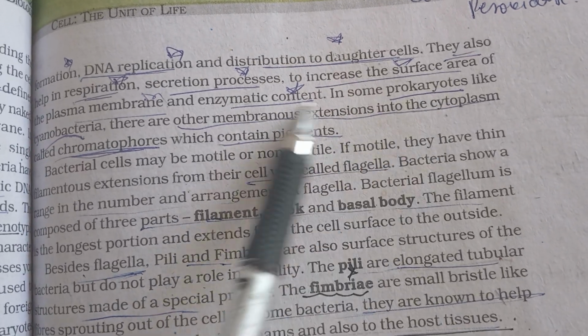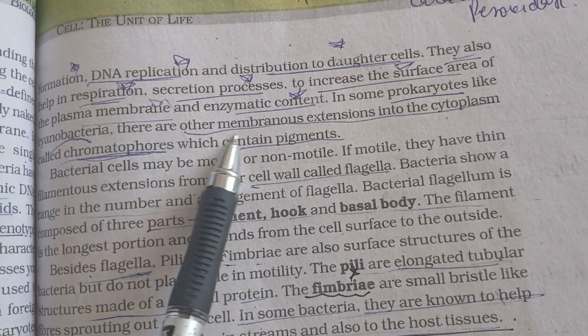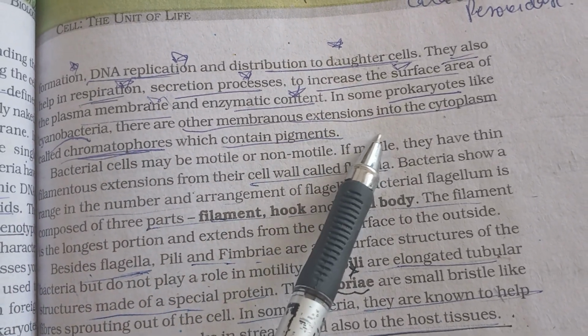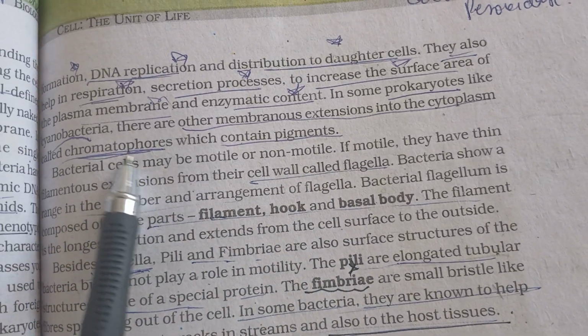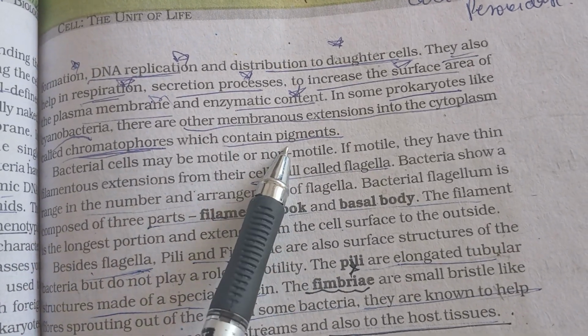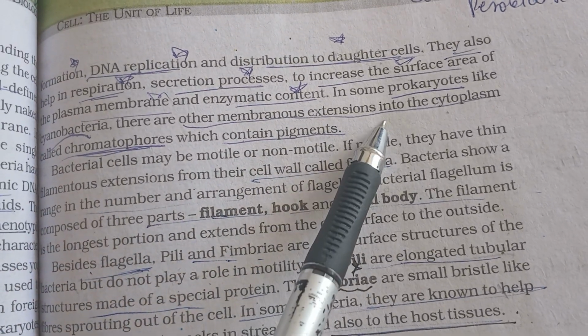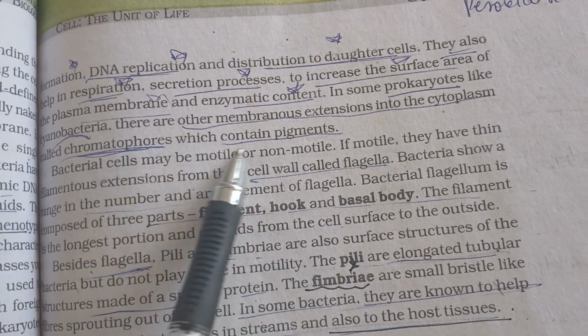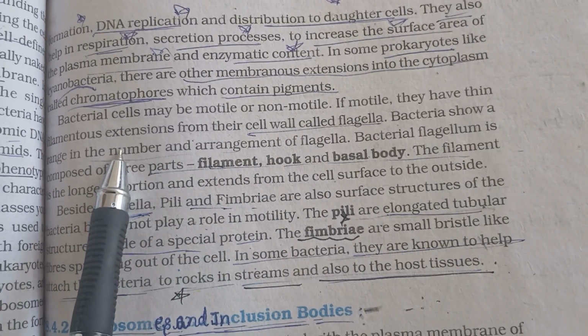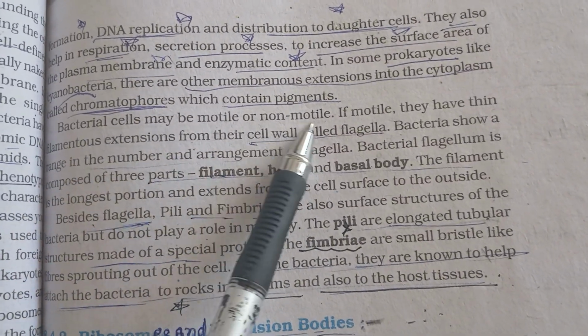In some prokaryotes, like cyanobacteria, there are other membranous extensions into the cytoplasm, which are called chromatophores, and they contain pigments. So besides mesosomes, some other extensions are also present, called chromatophores, that contain pigments. Now, a bacterial cell may be motile or non-motile.